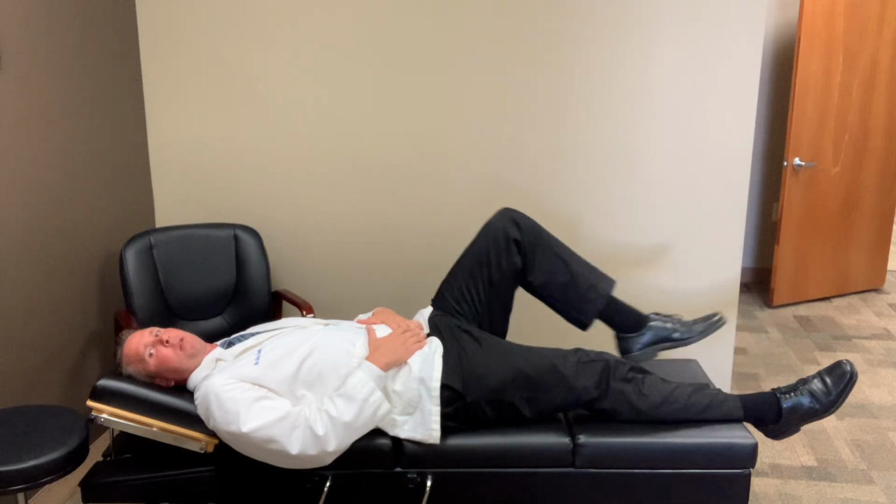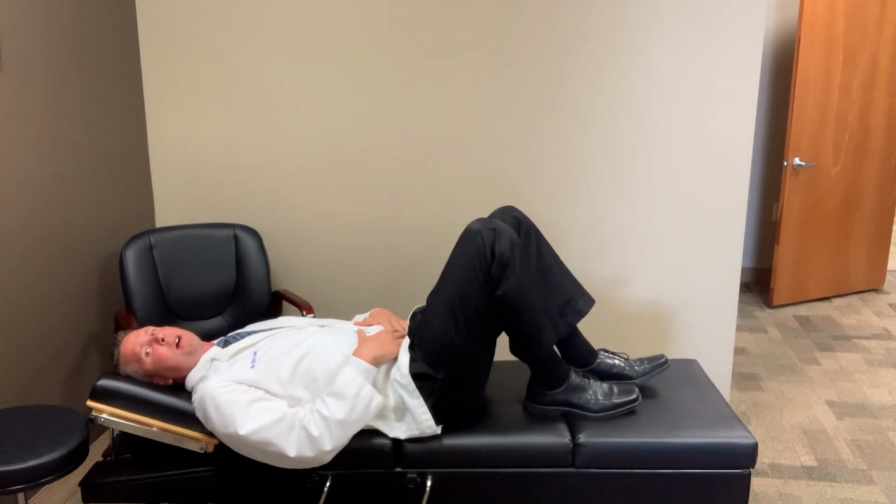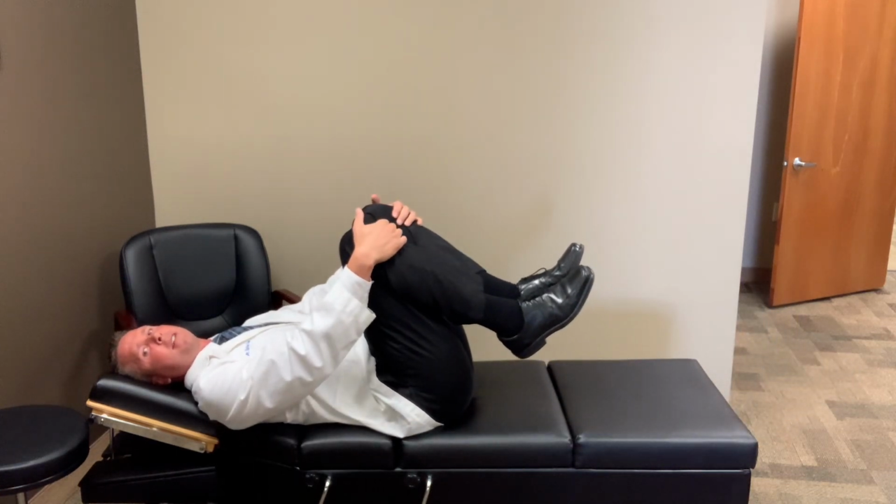Then the next position I want you to do is just to come up and bring your legs up and just kind of hold them like this. And again, you're going to hold that for 30 seconds. Does this make your lower back feel better? And then make a note of the pain level 0 to 10.